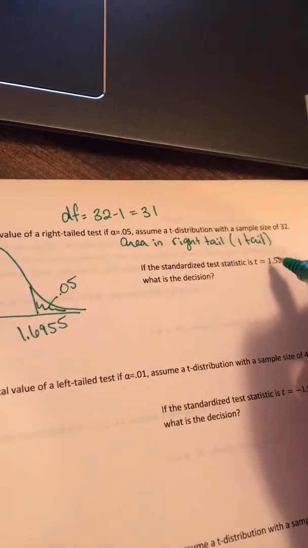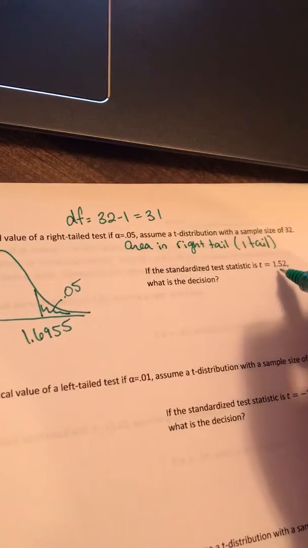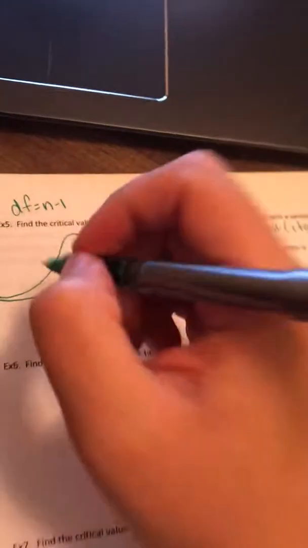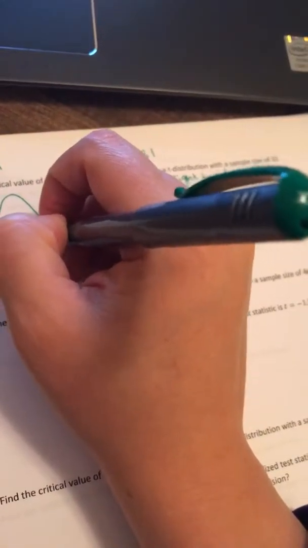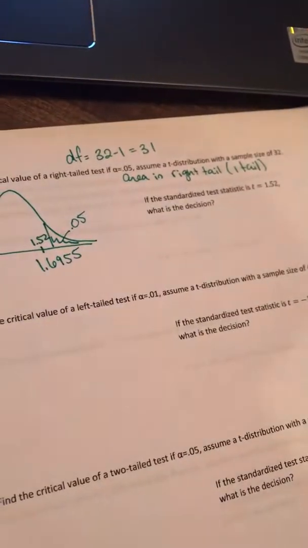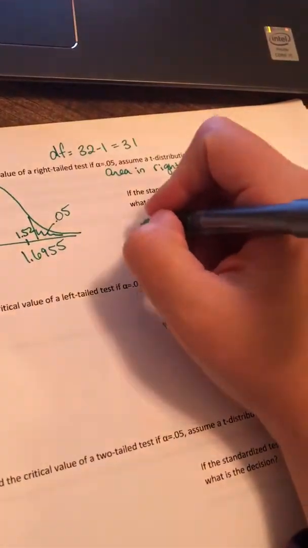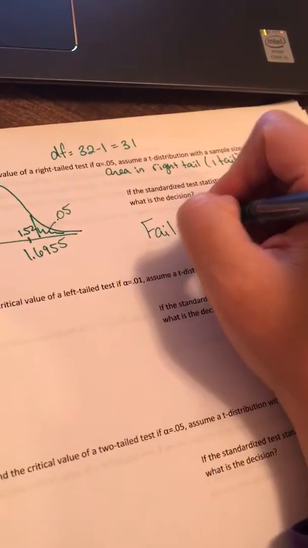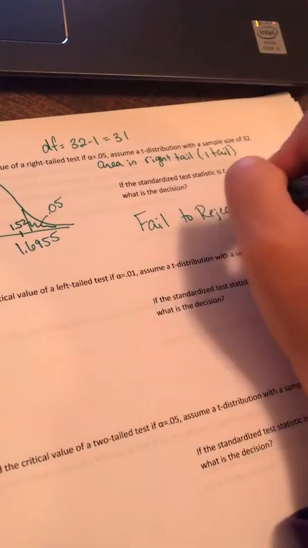What if the standardized test statistic is 1.52, what is your decision? 1.52 is over here to the left. It's outside that rejection region, so we would fail to reject H0.